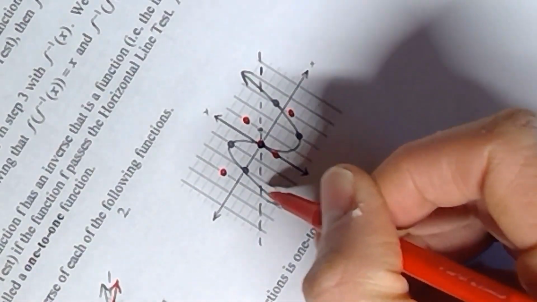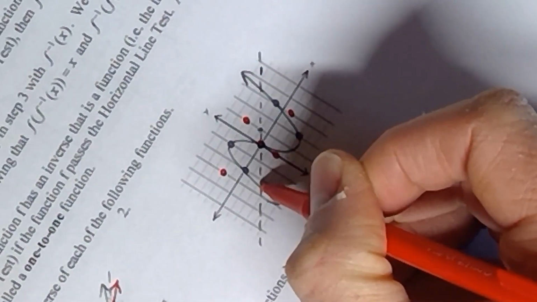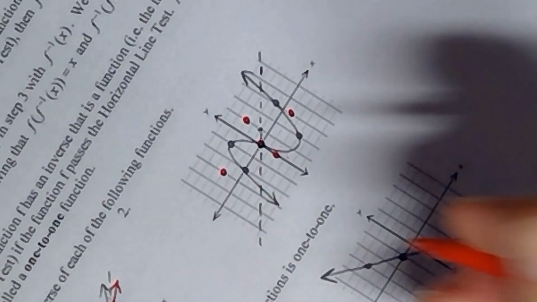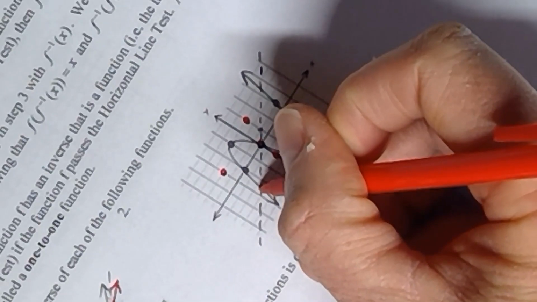Okay, now, if I take that piece right there and I fold it over, again, imagine that little arrow there folding over, wouldn't it end up right here?